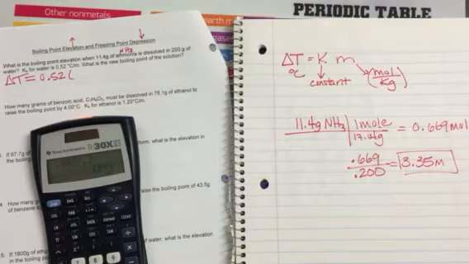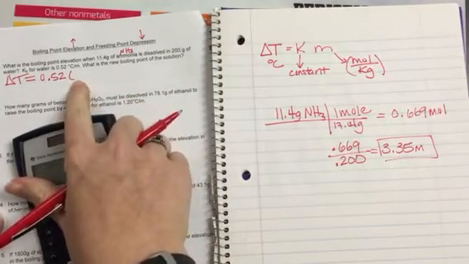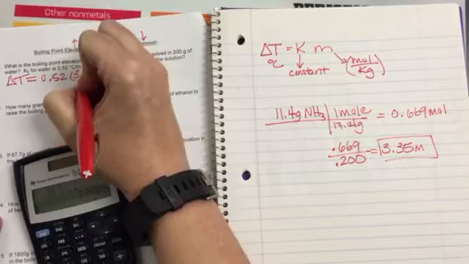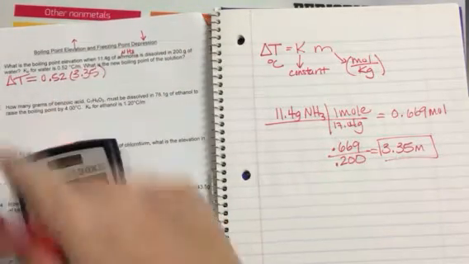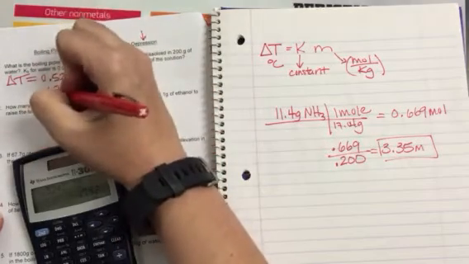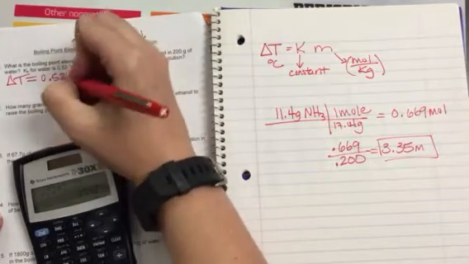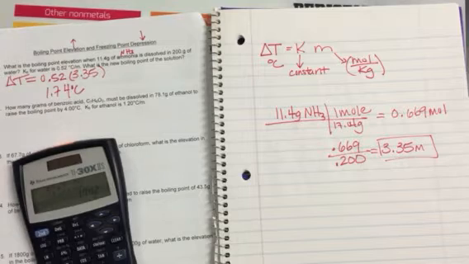That's my concentration, so I'm going to plug it into my formula. 3.35. Now I multiply those two together, 0.52 times 3.35, and you get 1.74 degrees Celsius. So that's my boiling point elevation.